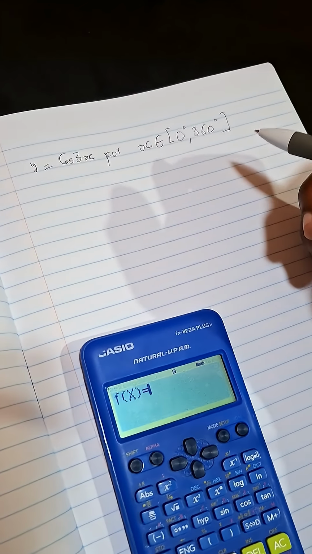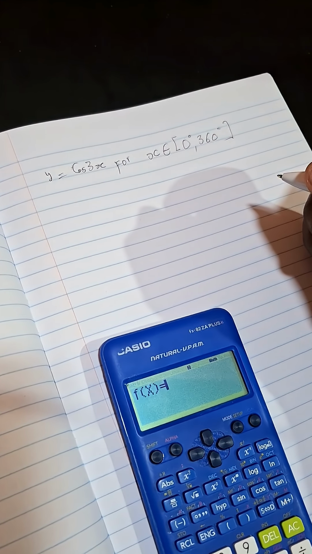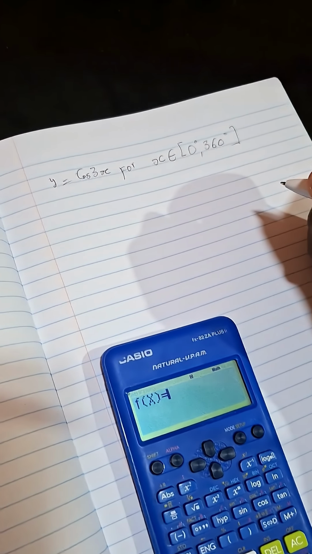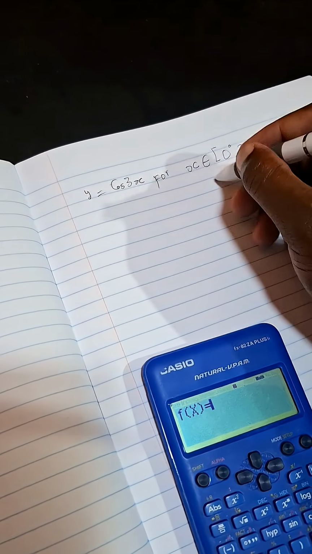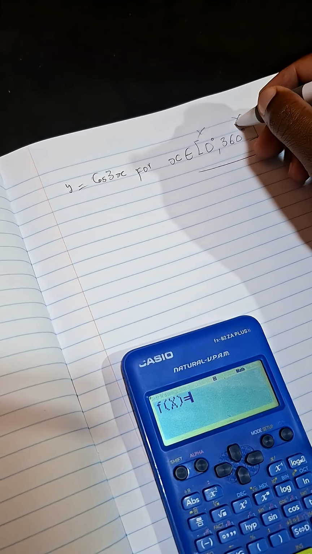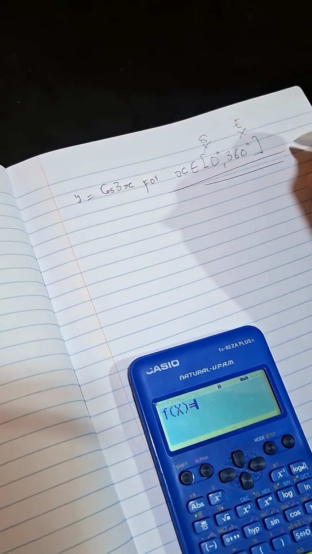We are here on the trig functions, right? We are given a function y = cos 3x for x an element from 0 degrees up to 360 degrees included, meaning this is our domain. We start here and then we end here. So this is our domain, right?